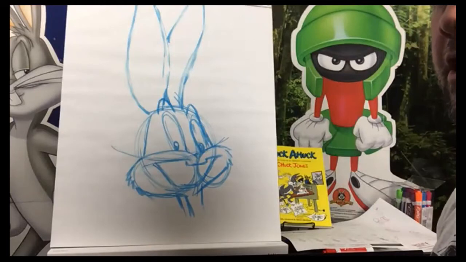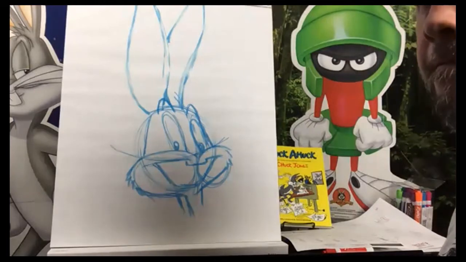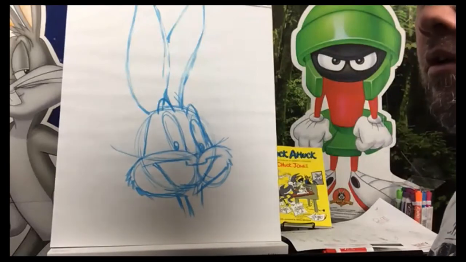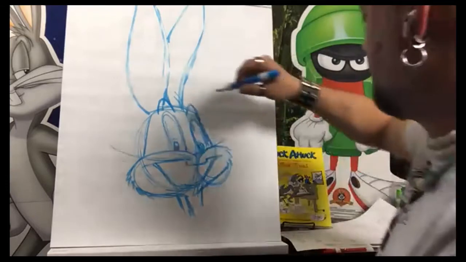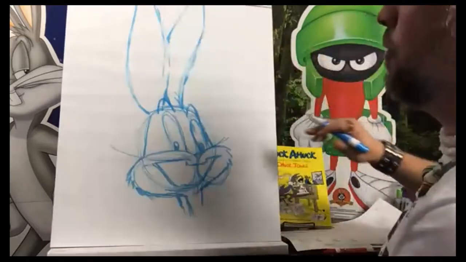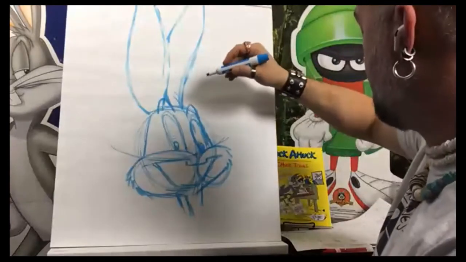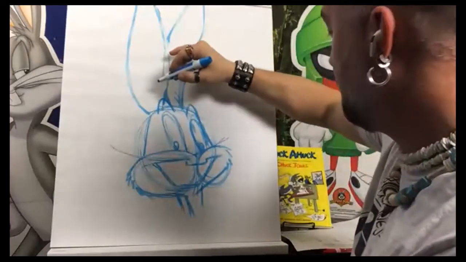Give you guys like 15 more seconds. All right, and then we're gonna get into his ears. So he's got ears and he's looking one way, which means part of his ear is gonna be a little bit bigger because he's looking in one direction, right? Not the band, just the direction.